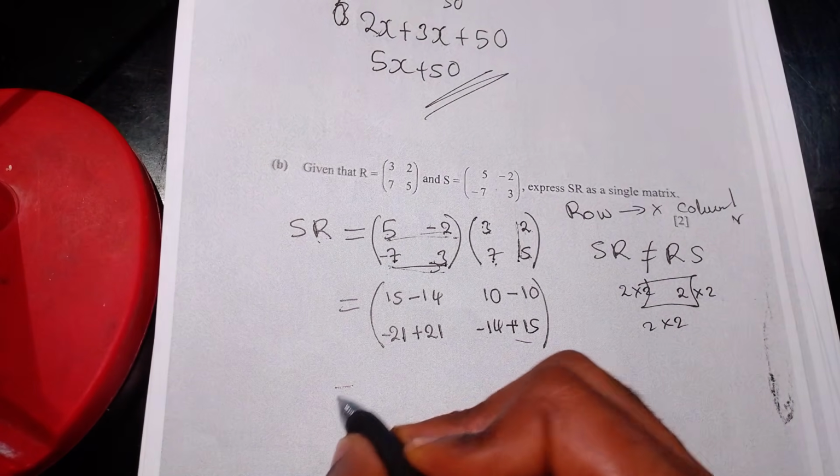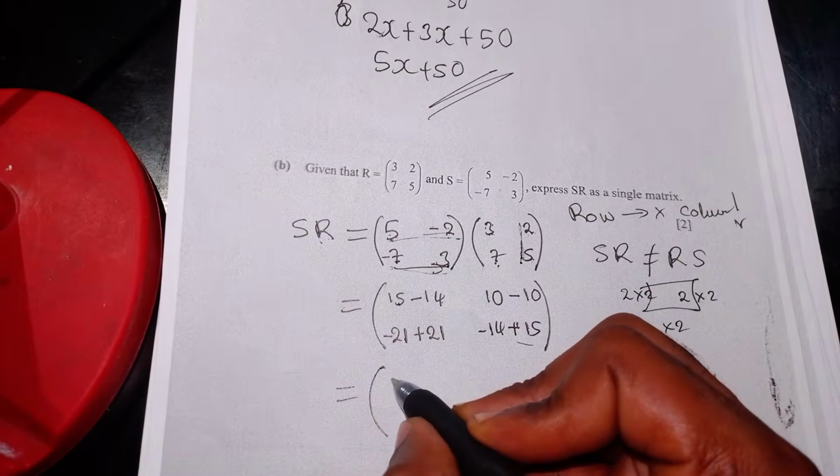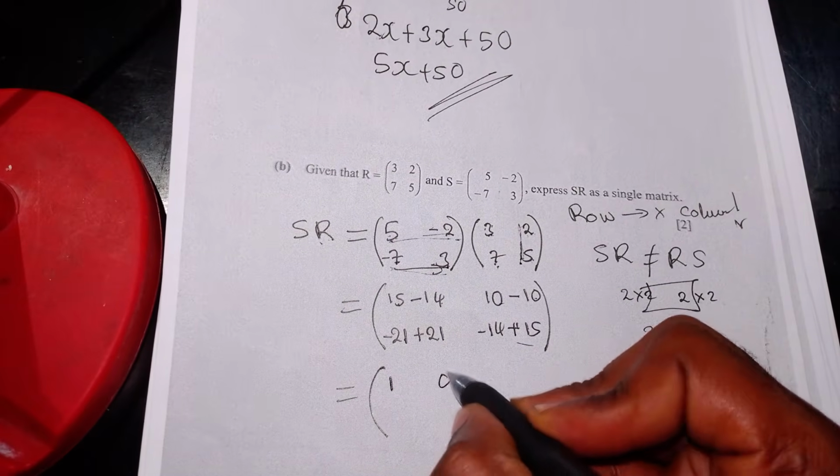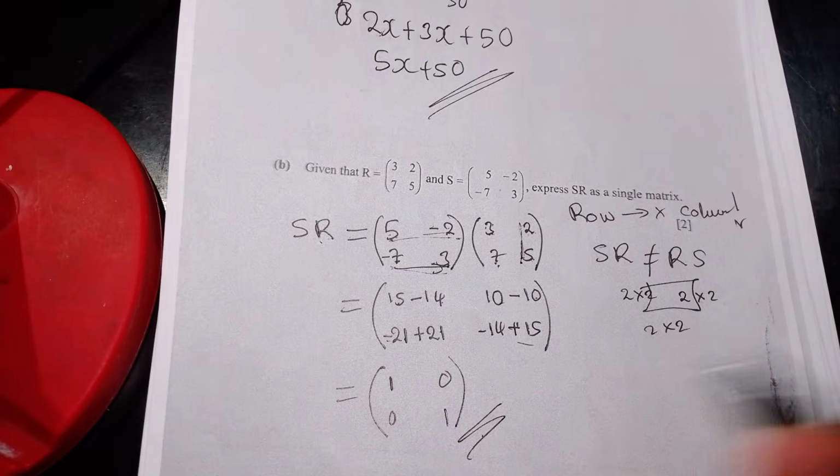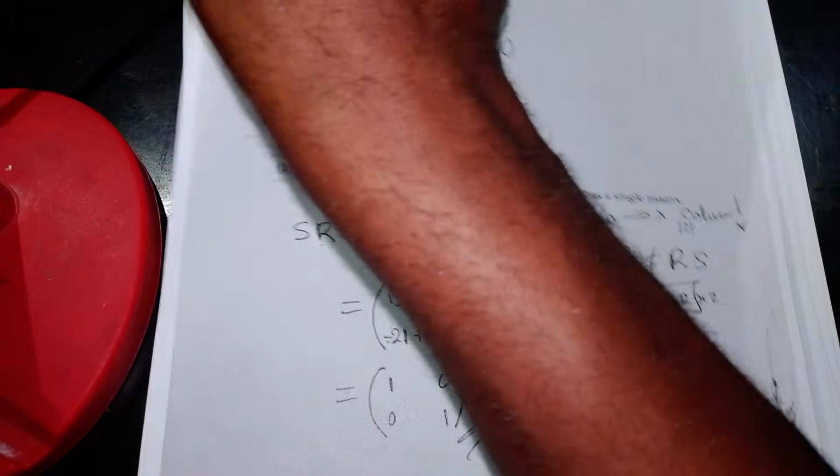So now we can simplify this. This minus this, that's a 1, that's a 0, that's a 0, that's a 1, and you're done. And then on 5C, this is where my 5C is.